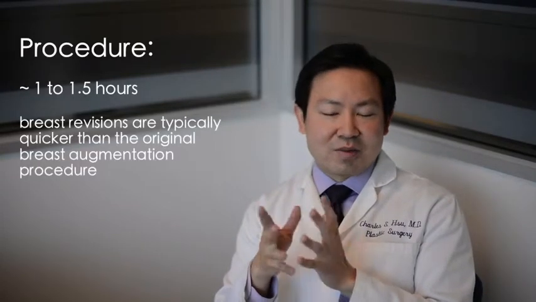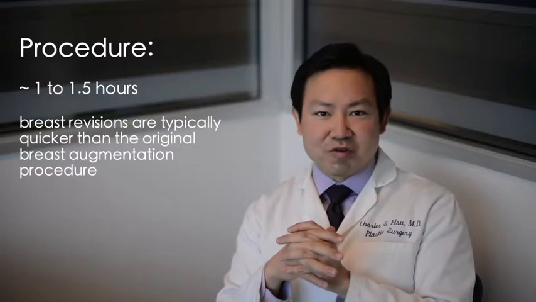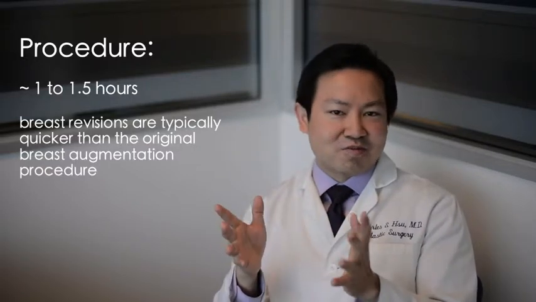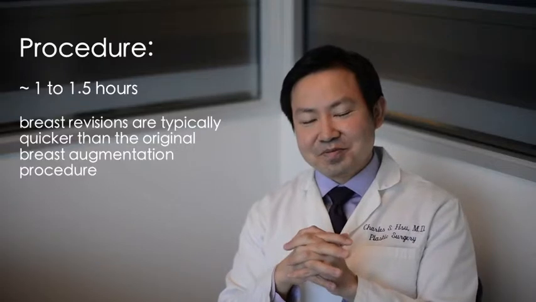Most revisions, in terms of surgical time, vary depending on what needs to be done, but I'd say most are done within an hour, hour and a half. Most breast revisions are quicker than the original breast augmentation procedure, and they can usually be done in a quite straightforward manner. Everyone's different. It really depends on the consultation.